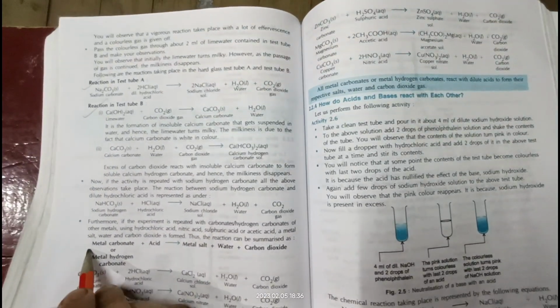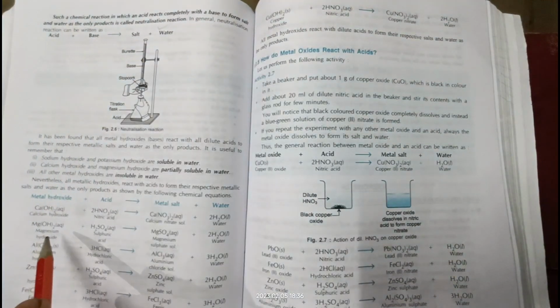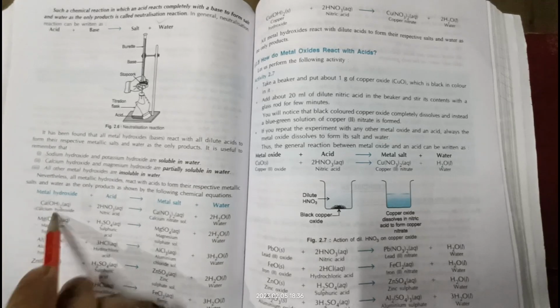And this is also important, how metal carbonates react with acids. This one you have to remember and along with this example. From page number 229, go through this activity and remember this reaction along with the colors. From page number 230, remember definition of neutralization reaction. Remember 1 or 2 reactions.